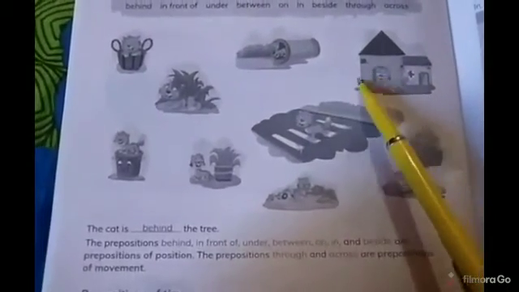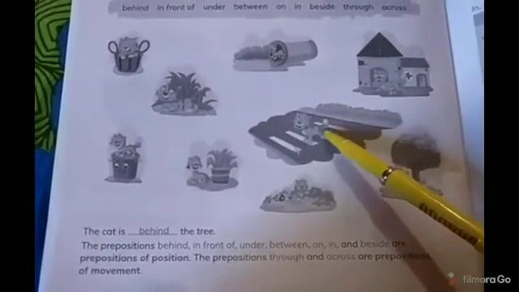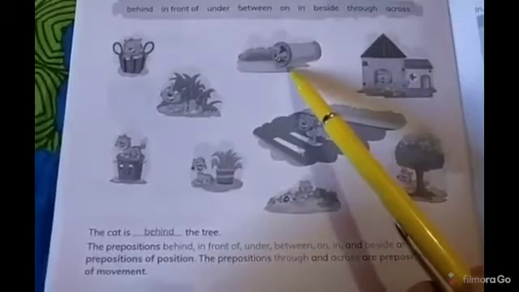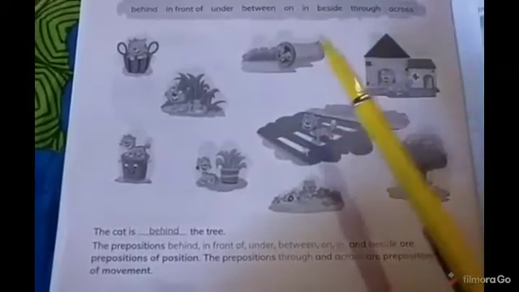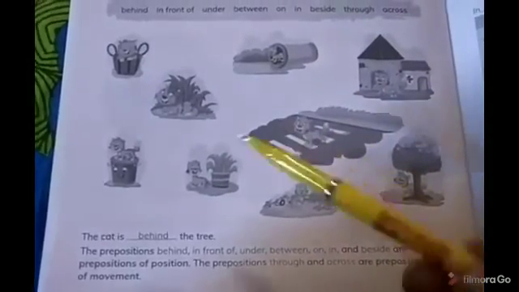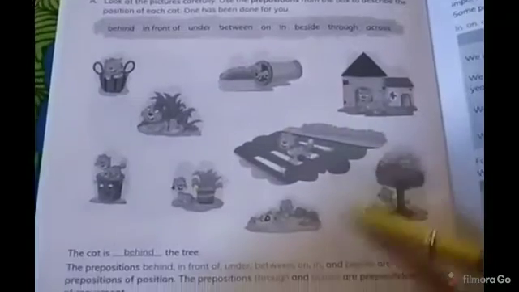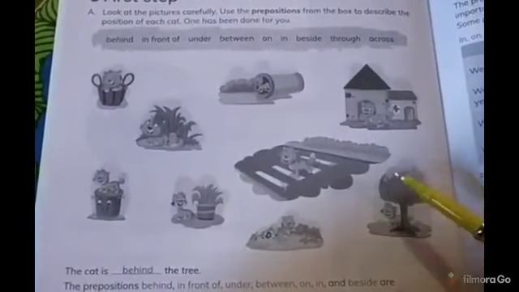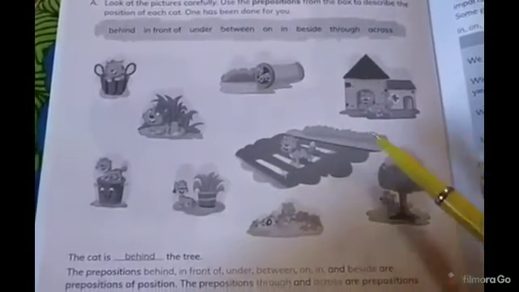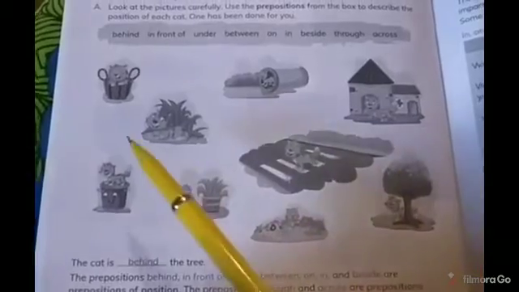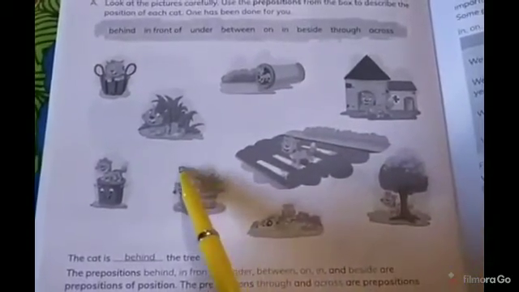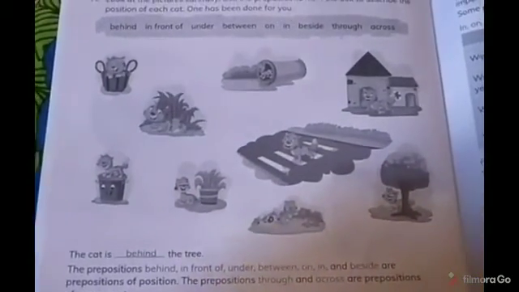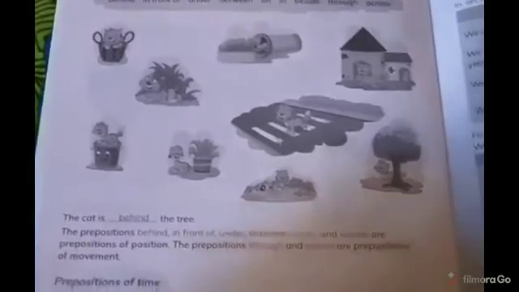And the cat is in the pipe. So these are the prepositions that have been used here, and I know you will get a better idea after this picture and this explanation. So let's move on, students.